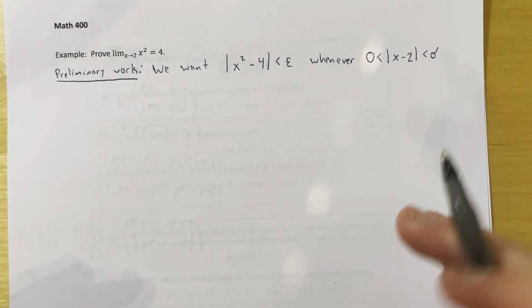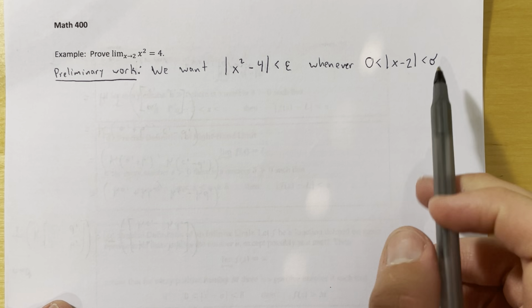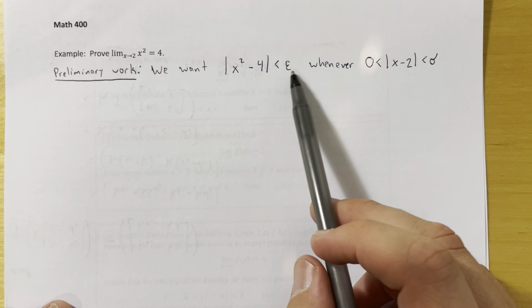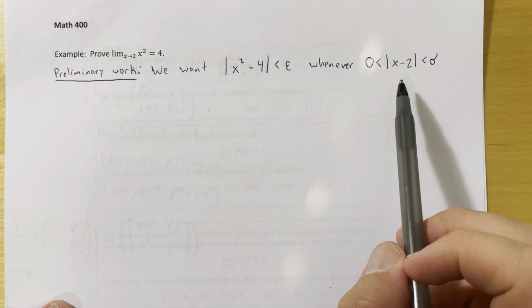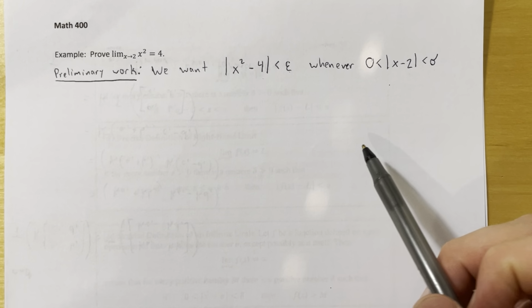Okay? And remember, the goal of the preliminary work is to determine what delta is in terms of epsilon, so that this implies this. Okay?